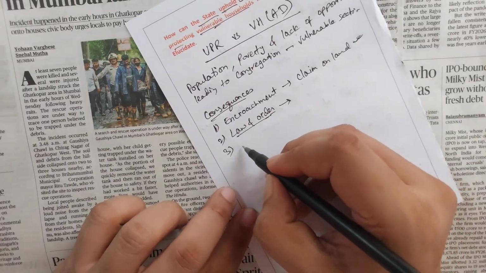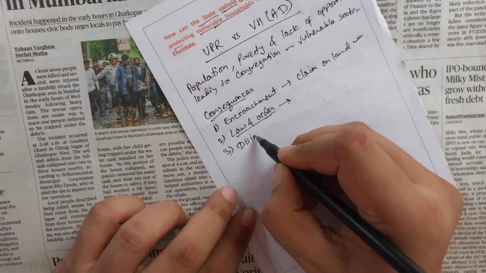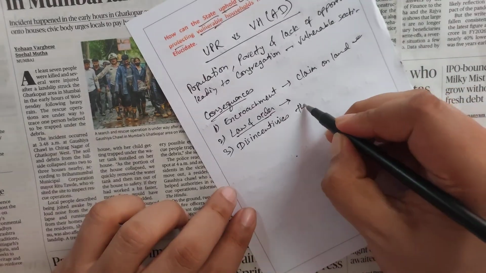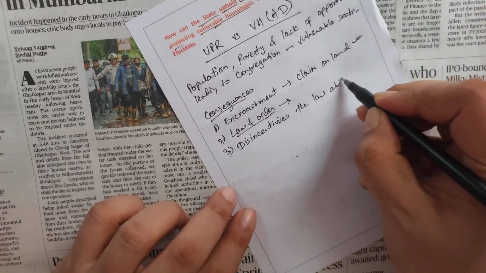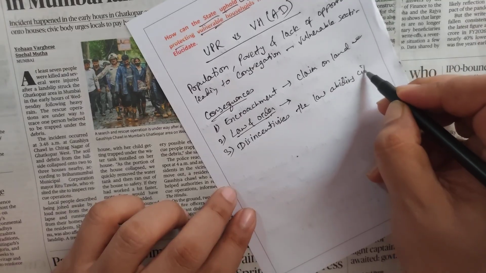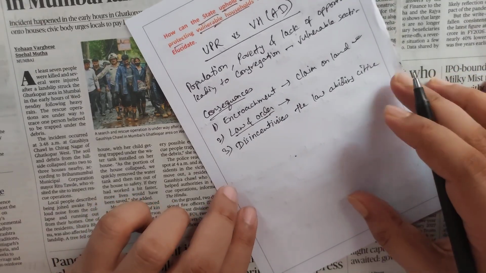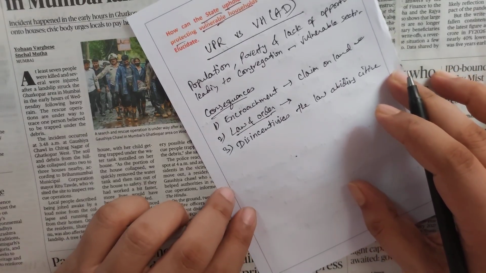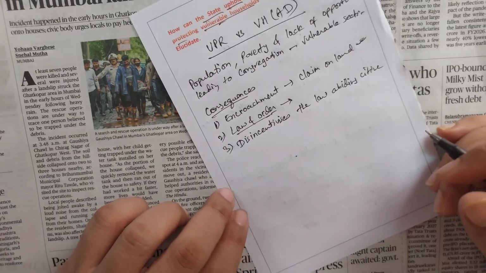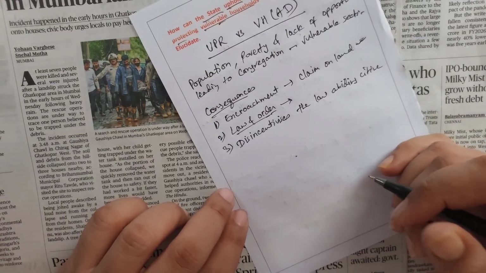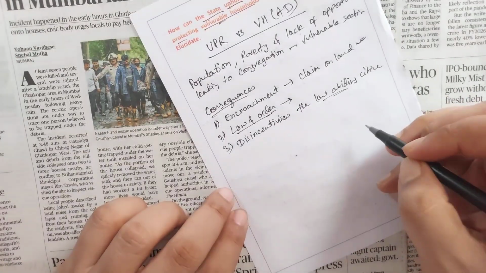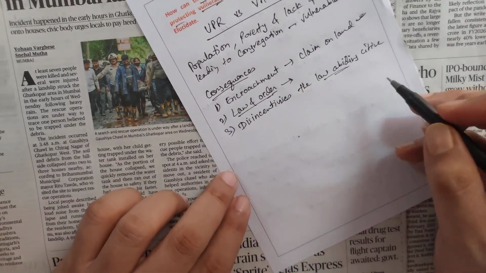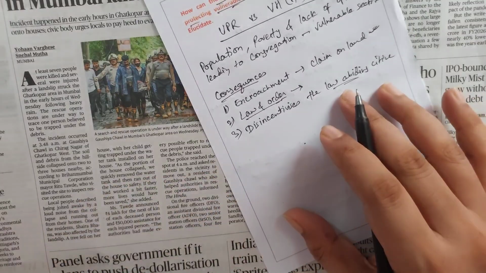Third very important one is it disincentivizes the law abiding citizens. If people think that you need not buy or purchase a land through your hard work, you can merely encroach a land and you can claim title over it, then that will be a very disincentivizing situation for the people who are actually law abiding. So these are the major consequences.